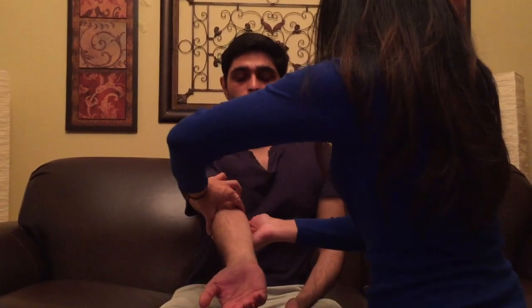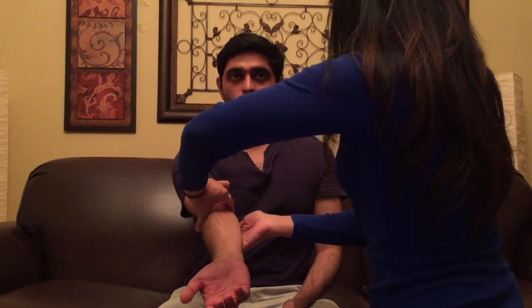I'm going to palpate the epitrochlear nodes. I'm going to do so on the other side as well. And now I'm going to palpate the radial pulse. And compare it to the other side.